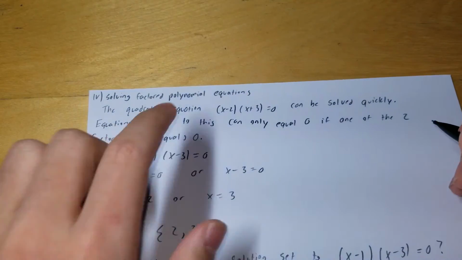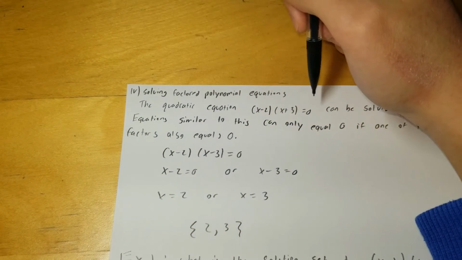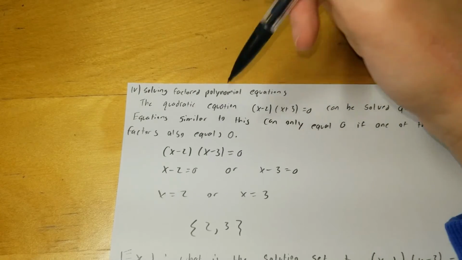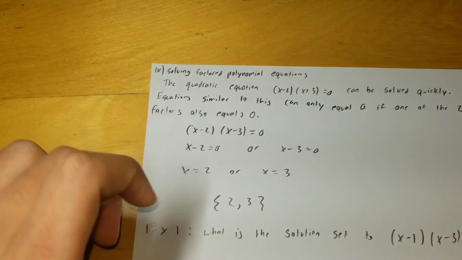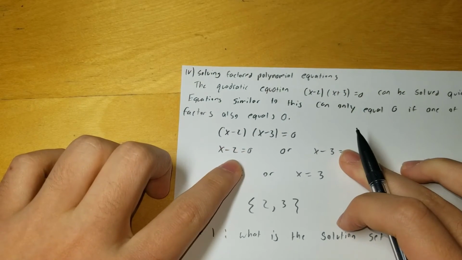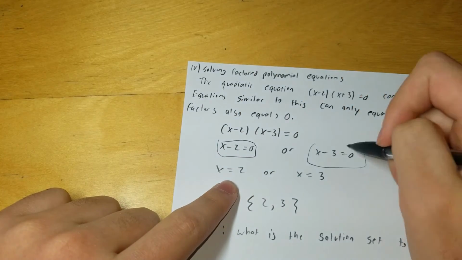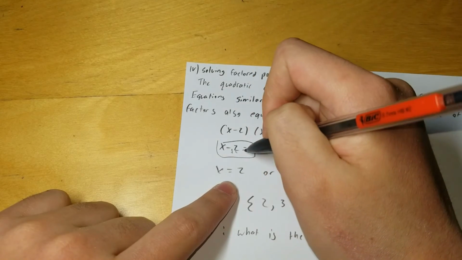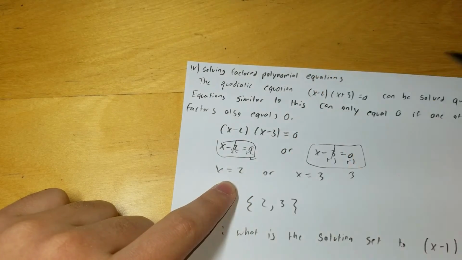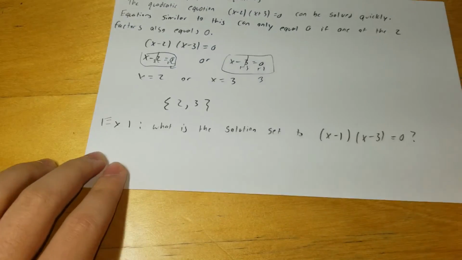So, solving factored polynomial equations. The quadratic equation (x minus 2)(x plus 3) equals 0 can be solved quickly. Equations like this can only equal 0 if one of the two factors equals 0. So, for example, (x minus 2)(x minus 3) equals 0. You set these both to 0, and the solutions would be 2 and 3, if you treat these as little independent equations. So plus 2 here, plus 2, plus 3, plus 3. This cancels out, you get 3 here. This cancels out, you get 2. So x equals 2 or x equals 3. Then you write that out in the solution set: 2, 3. Alright, try it out for this.